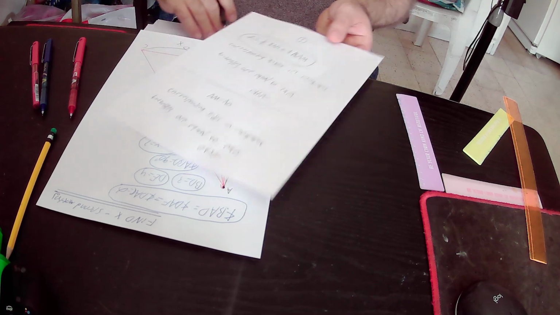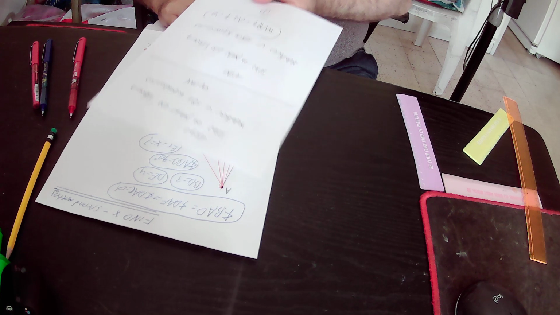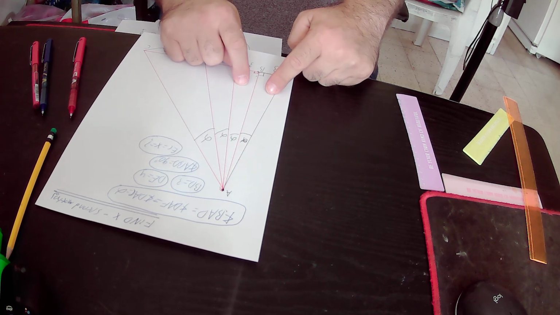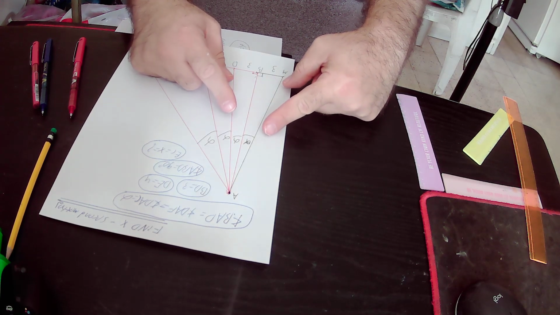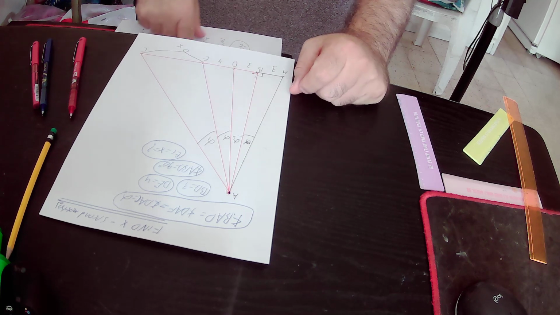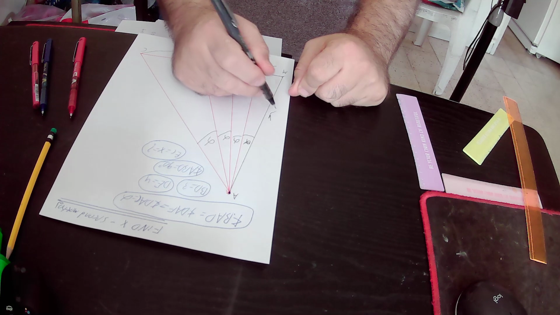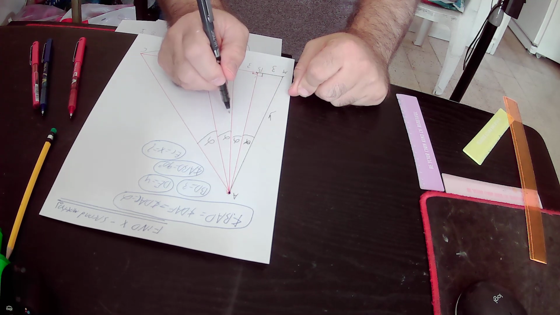Therefore, the corresponding sides AM and AD will be equal. And if we define side AM as Y, then side AD, which equals AM, will also be equal to Y.